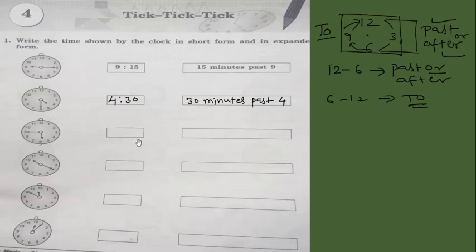So how do we write it? We write it as 5 hours 45 minutes, and as the minute hand is in between 6 and 12, we write 15 minutes to 6. Do not read it as 45 minutes past 5. You do not read like this.